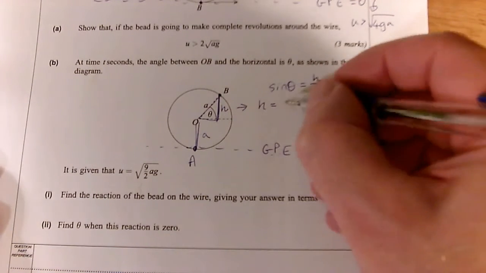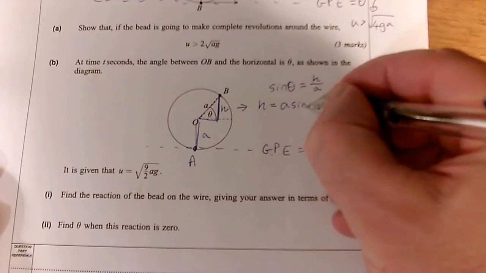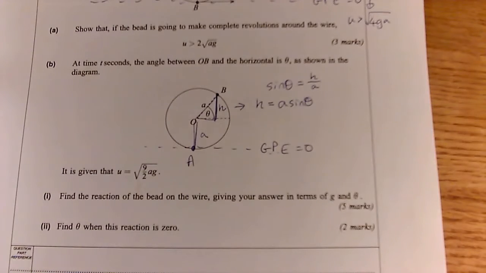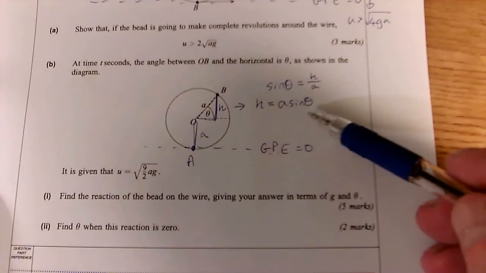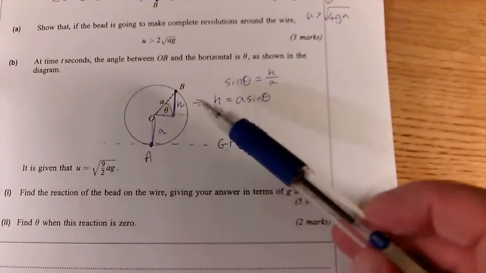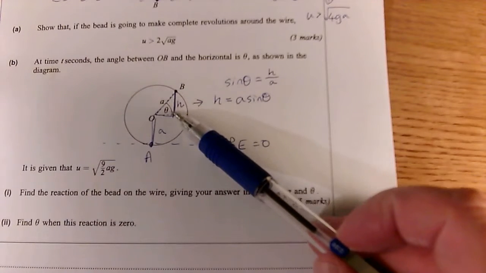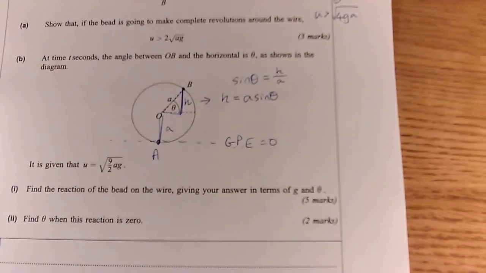Okay, so h equals a sine of theta. This is an unusual circular motion question, a vertical one, in that I'm working with sines of the angle. The reason is that, unlike most questions, the given angle theta is actually the angle with the horizontal. So where I'd normally have lots of cosines, in this question I'm going to have lots of sines.